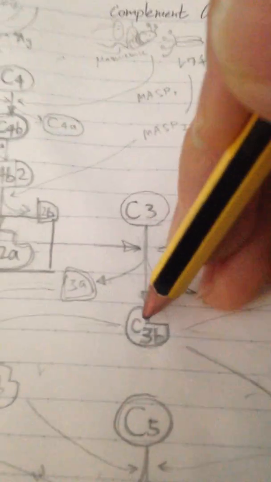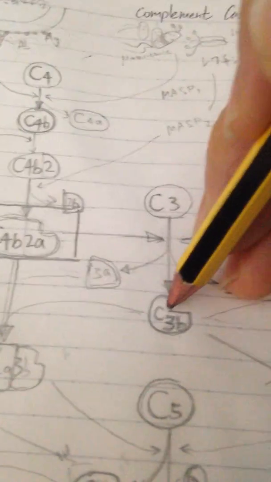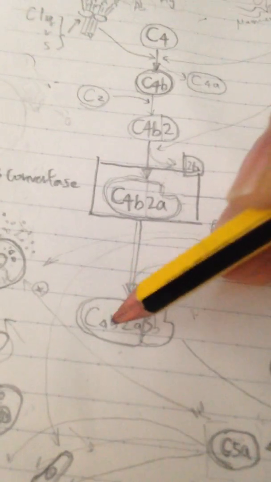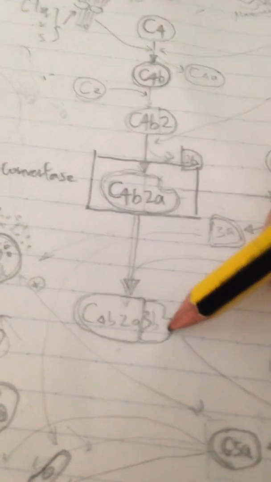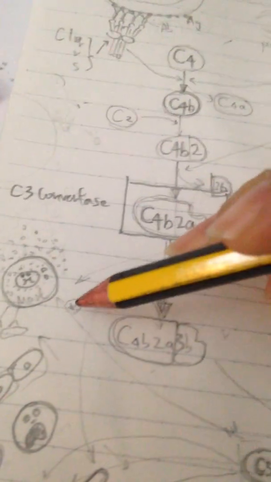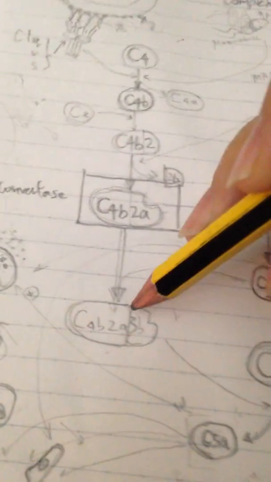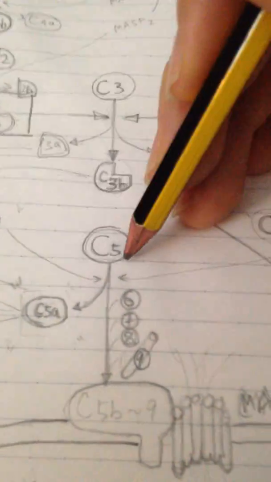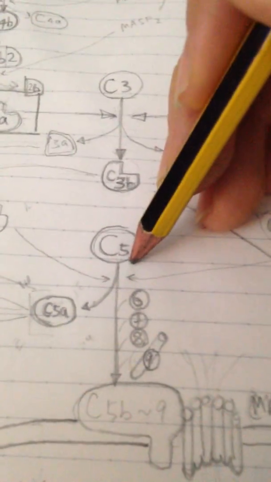Okay, C3b is very important because C3b will attach itself to the C3 convertase to become C4b2a3b, and this is actually called C5 convertase. C5 convertase is also very important because it converts C5 and creates C5b. And the importance of C5b is to make the membrane attack complex.